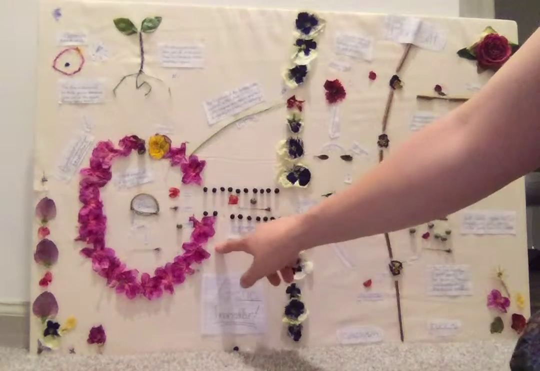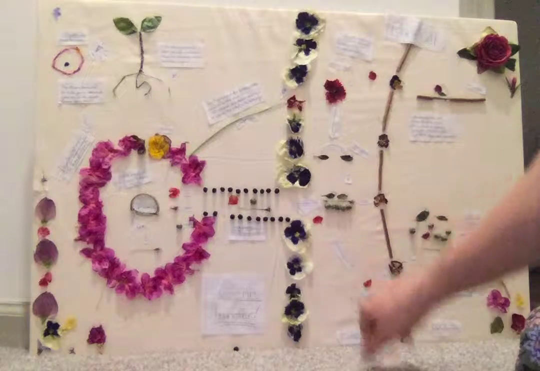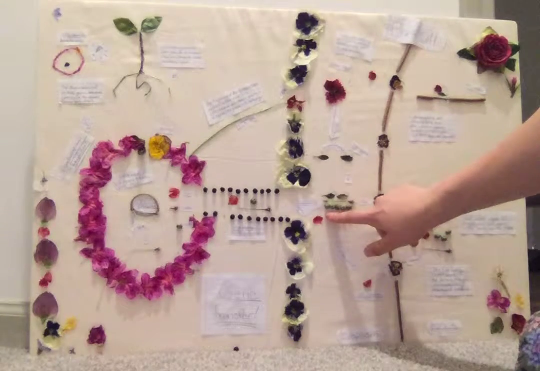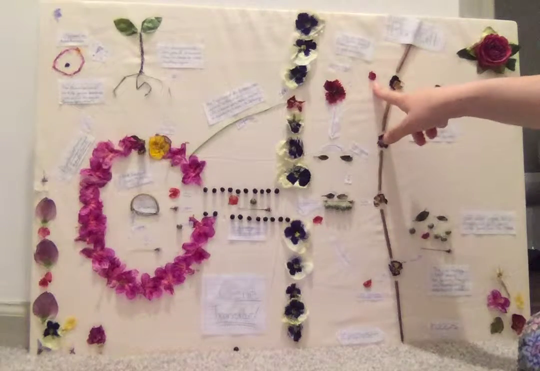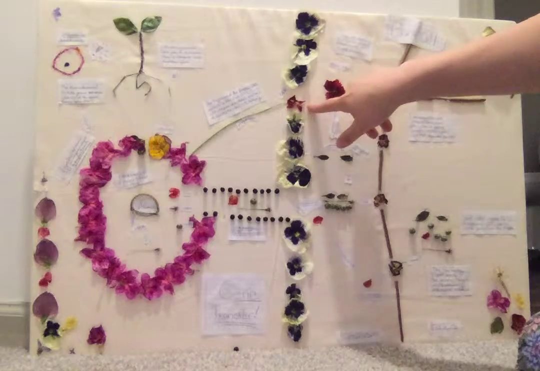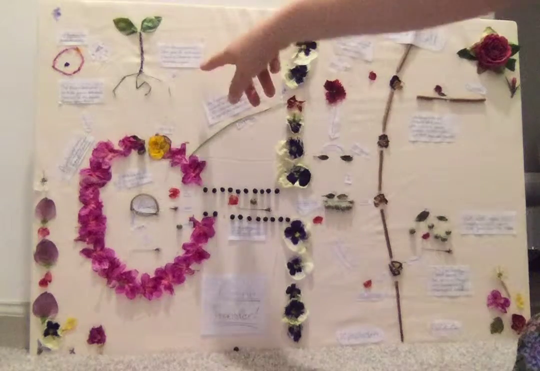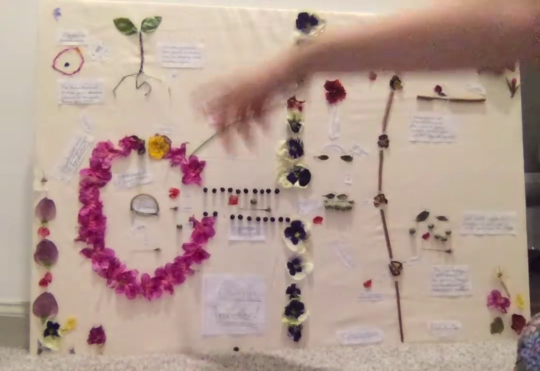These are azalea petals. These are Viola x wittrockiana. These are Juniperus chinensis 'Kaizuka' berries. This is Chaenomeles japonica. Here I have some dianthus. Here are some more Chaenomeles. I used Vinca minor leaves as my seedling.